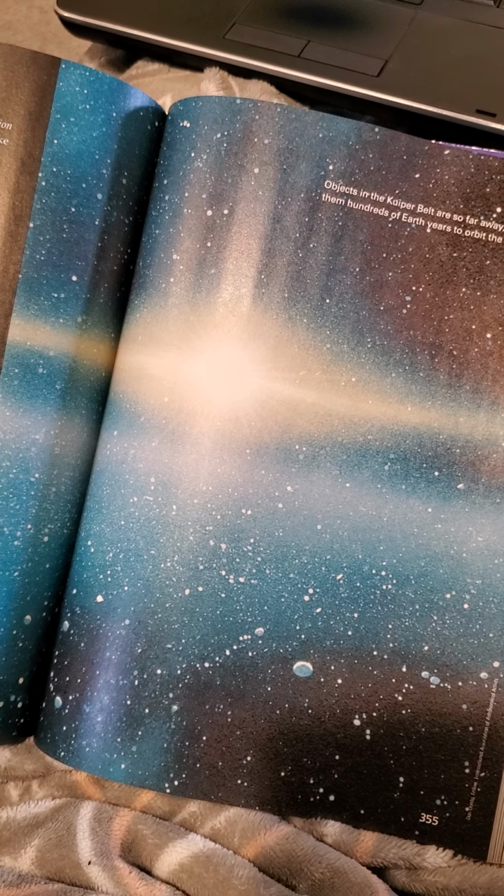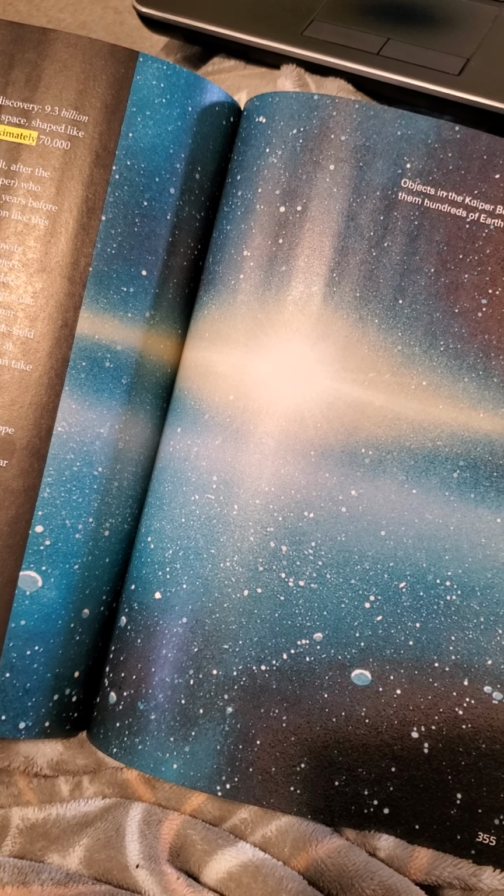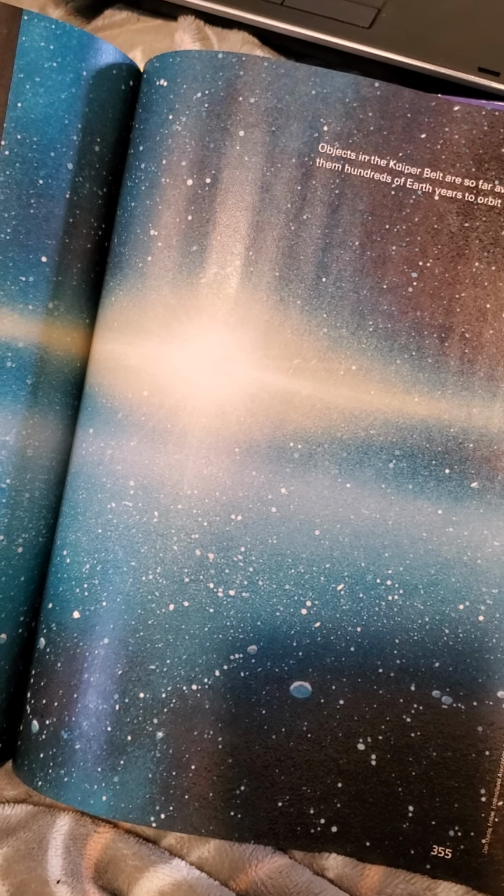Finding planets. In 1992, astronomers made an amazing discovery. 9.3 billion miles away from our sun is another region of space. Shaped like a disk, astronomers believe it contains approximately 70,000 icy objects, including Pluto. This area of space was named the Kuiper Belt, after the Dutch-American astronomer Gerald Kuiper, who lived from 1905 to 1973. In 1951, more than 40 years before its discovery, Kuiper actually predicted that a region like this might exist.